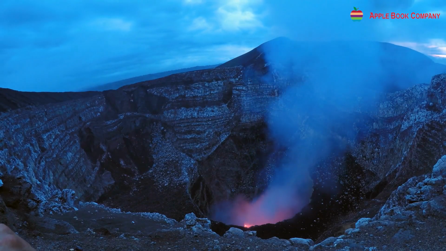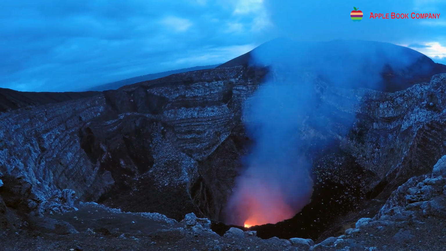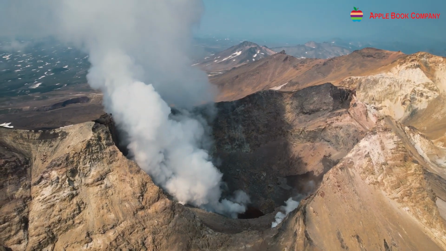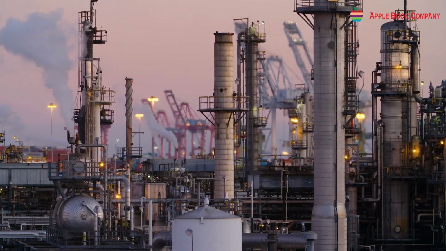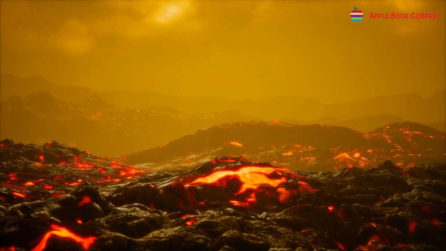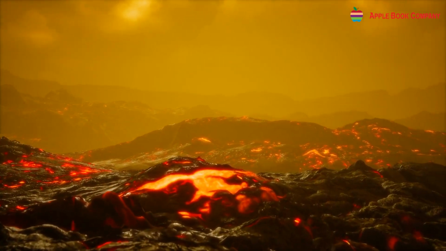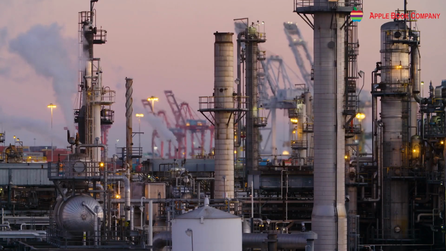The geothermal energy. Geothermal energy is the energy stored in the interior of the earth. This energy is tapped to generate electricity. You know that some volcanoes contain very hot lava in them. We can use that heat also to produce electricity.